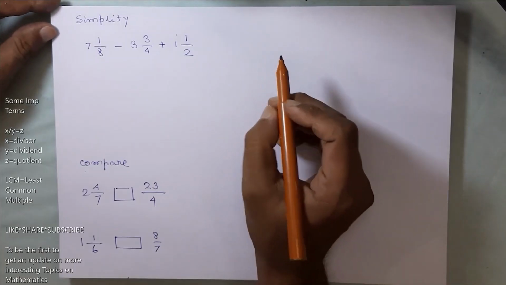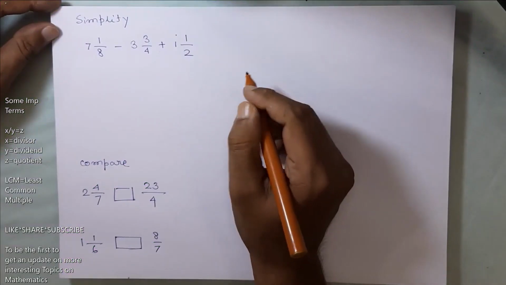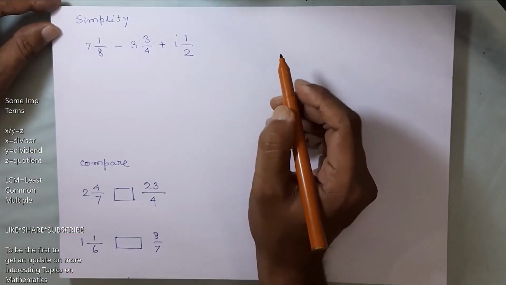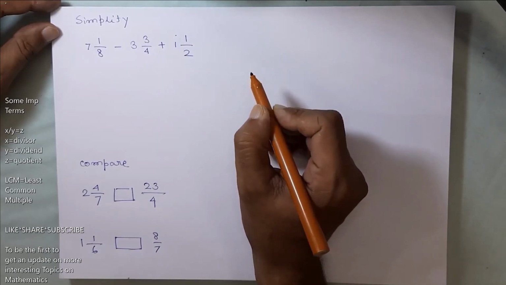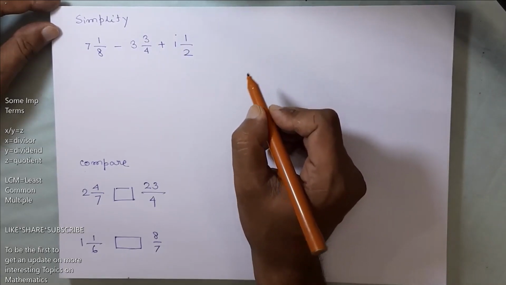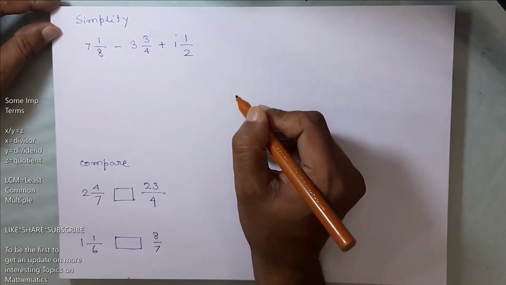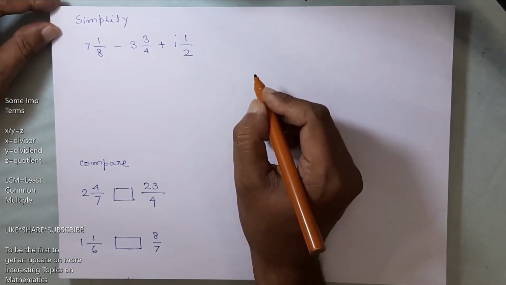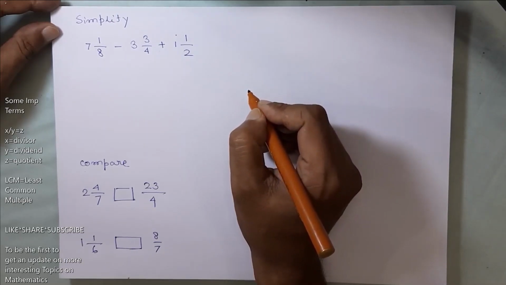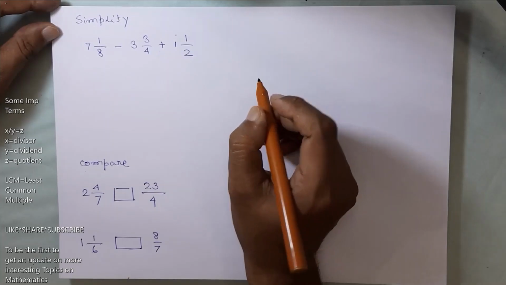Let us start this particular problem. Here you can see we have a mixed fraction, and then we have addition of mixed fractions and subtraction. So how can we do both things in a single sum? Let us discuss that.